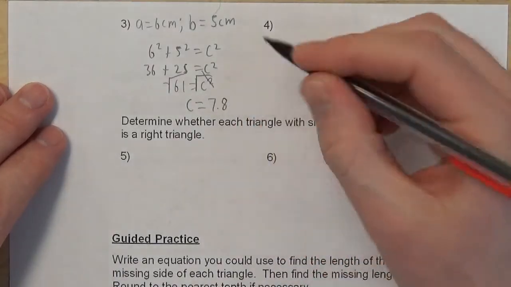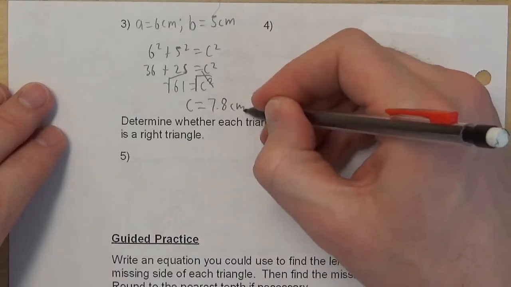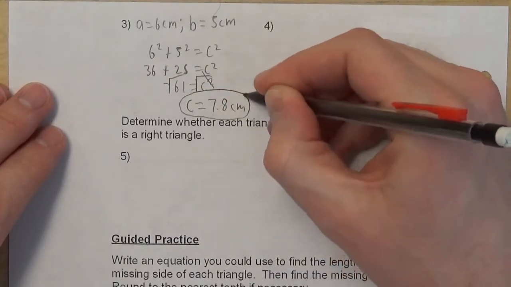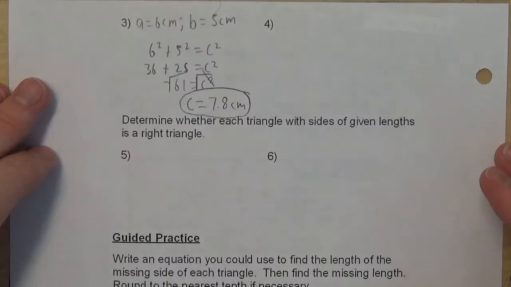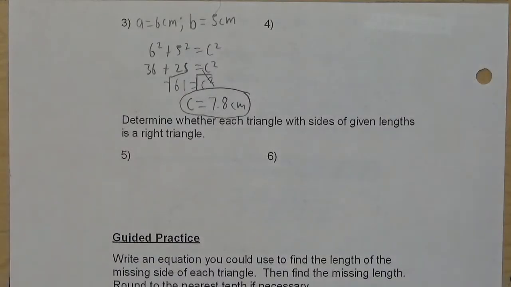7.8. And that's going to be centimeters, it looks like. We know how to estimate square roots, and we may do some of that with these, but for the sake of speed and getting as much instruction as I can in here, I'm going to be using the calculator for those square roots. But we could estimate those. We know how to do that.